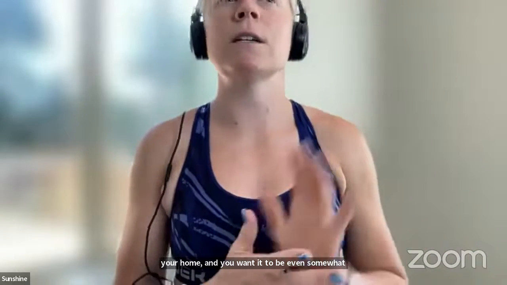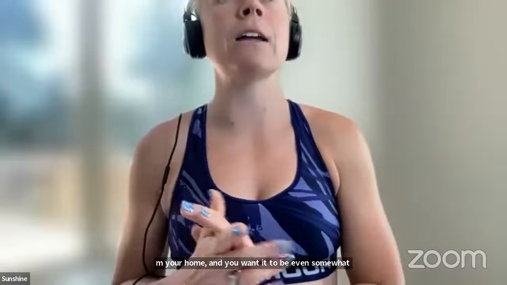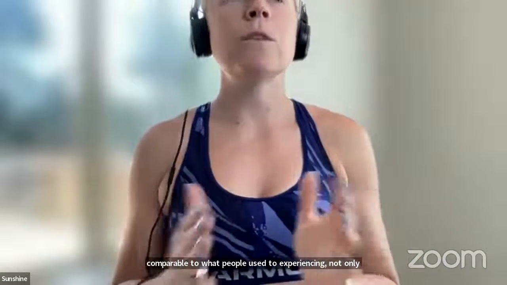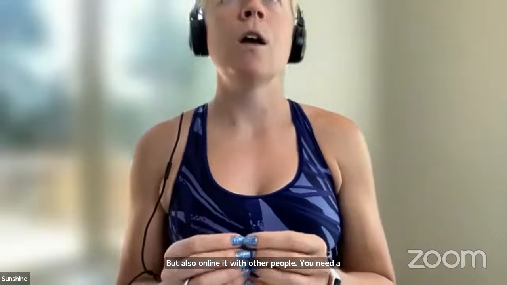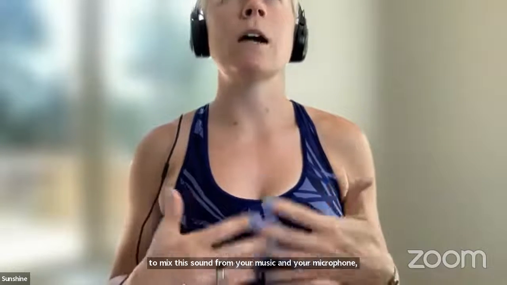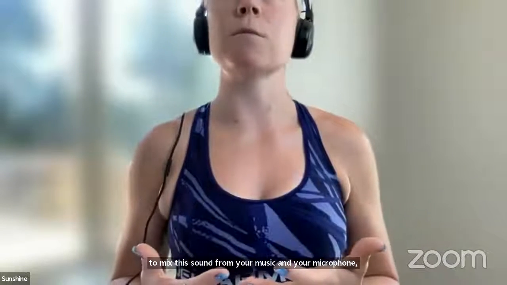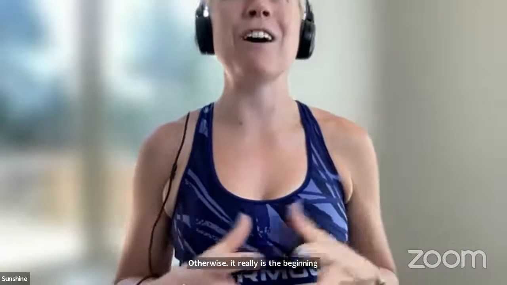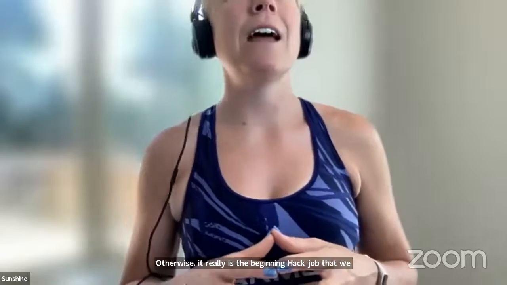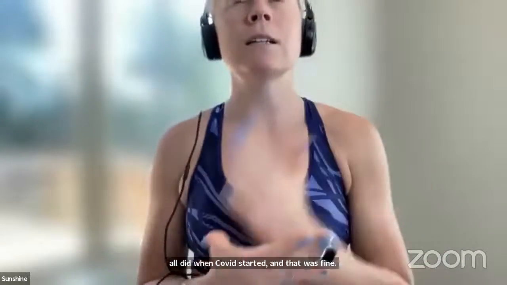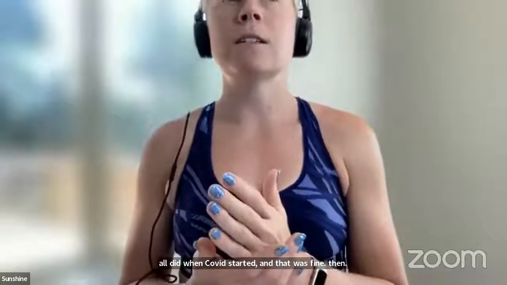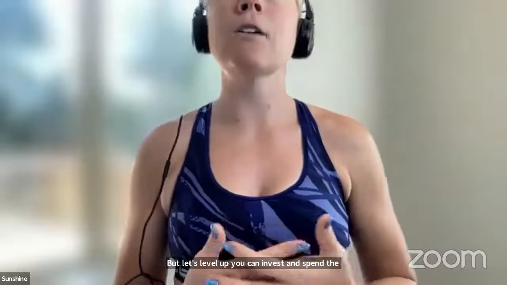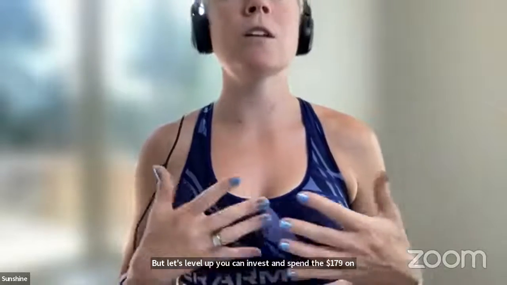used to experiencing, not only in the gym, but also online with other people, you need a mixer to mix the sound from your music and your microphone so that you come across with a higher level of professionalism. Otherwise, it really is the beginning hack job that we all did when COVID started. And that was fine then, but let's level up. You can invest and spend the $179 on the mixer, and it's a long term investment.